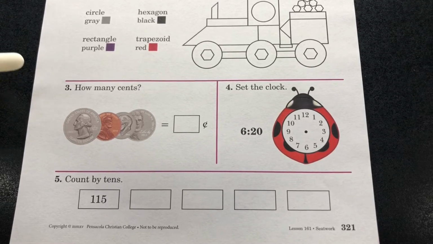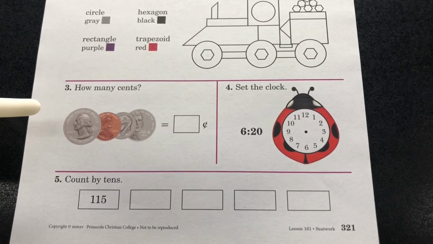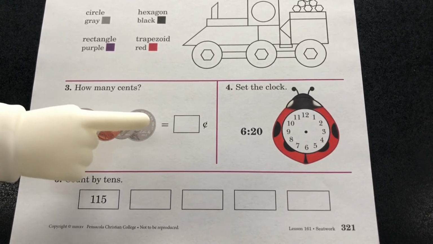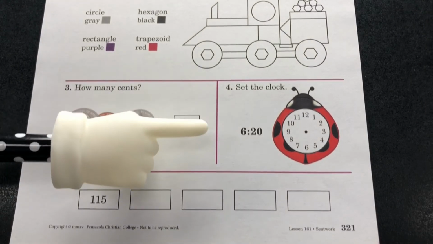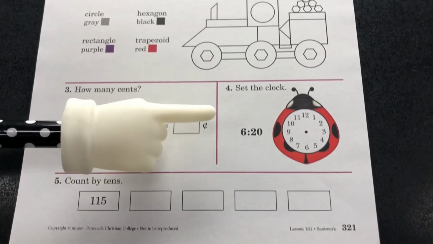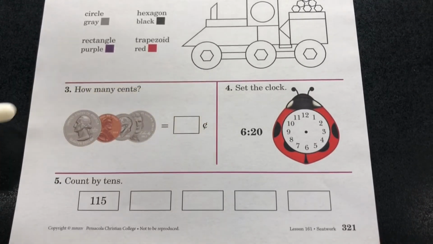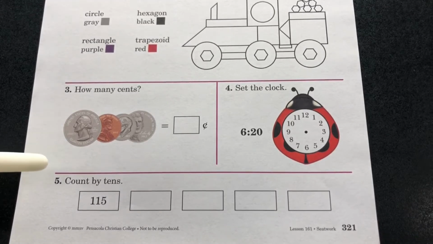Section 3 says how many cents. Make sure you count the greatest value to the least amount and write the total amount in the answer box. Section 4 says set the clock. The time is 6:20. Set your clock to 6:20. Section 5 says count by tens. You're starting at 115 and you're counting by tens.